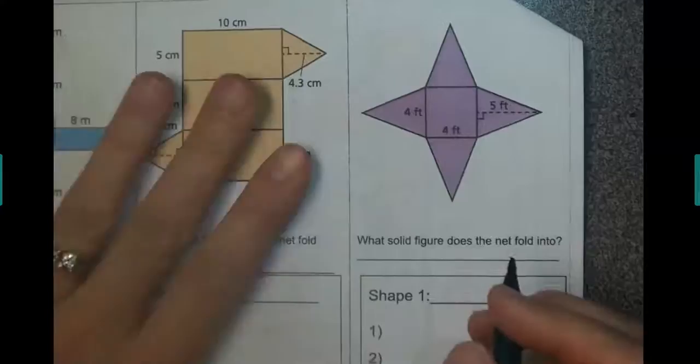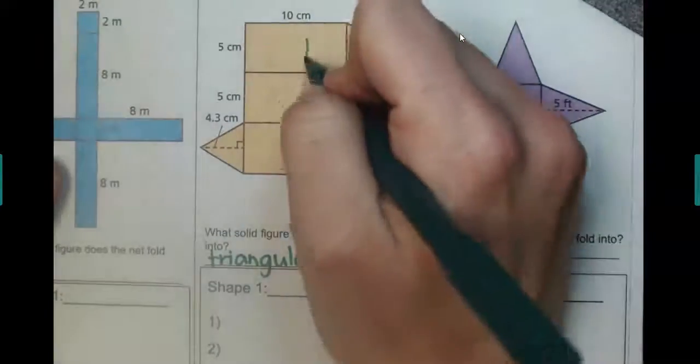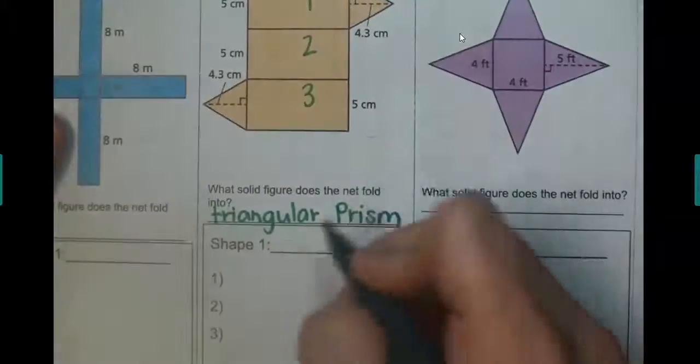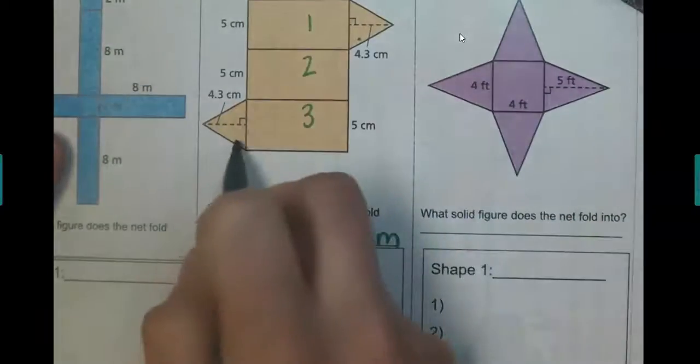Okay, so let's see how you did on this. What solid figure does the net fold into? If I fold this all up, we get a triangular prism. And you should know that one because this is one that is in your pop-up folder. Let's take a look at the shapes that I see here. I have 1, 2, 3 rectangles. So rectangles are 3. Triangles, we have 1, 2.